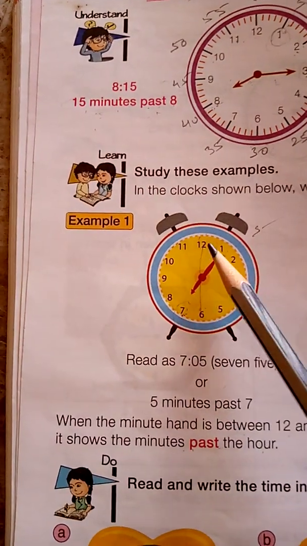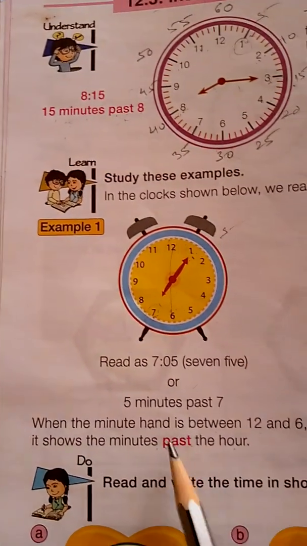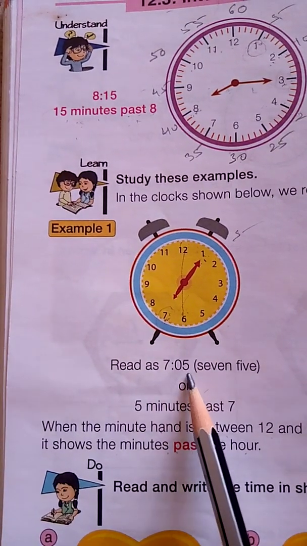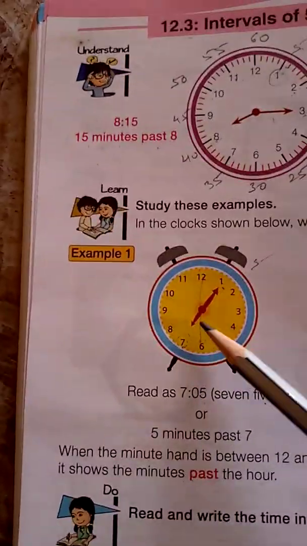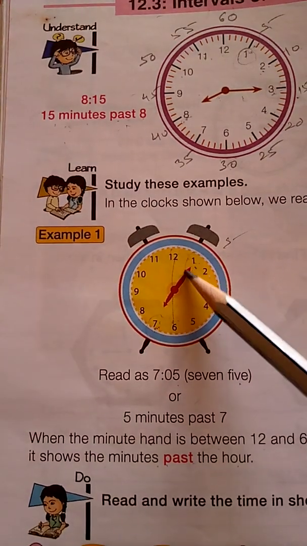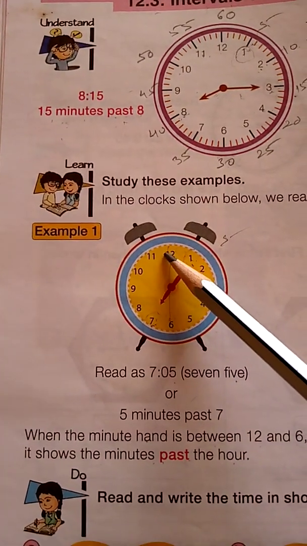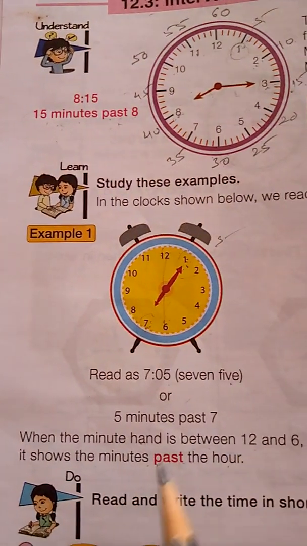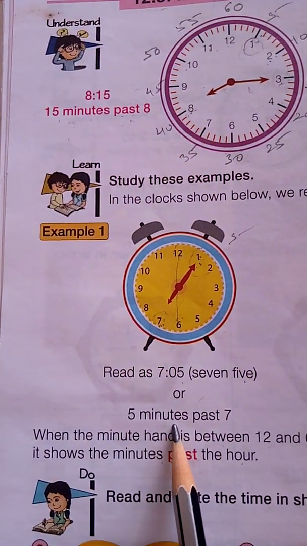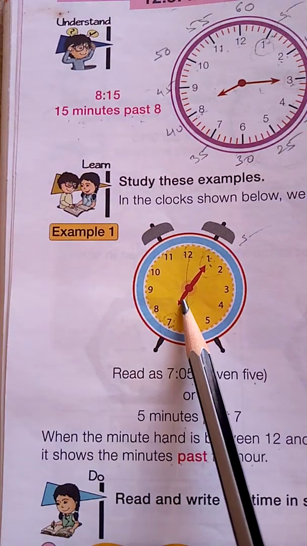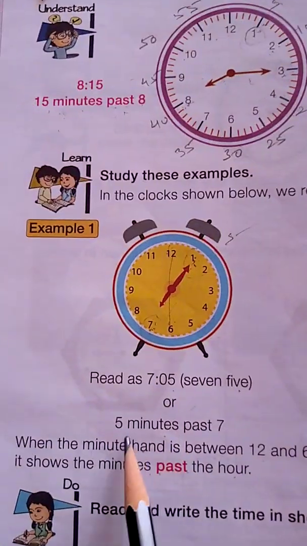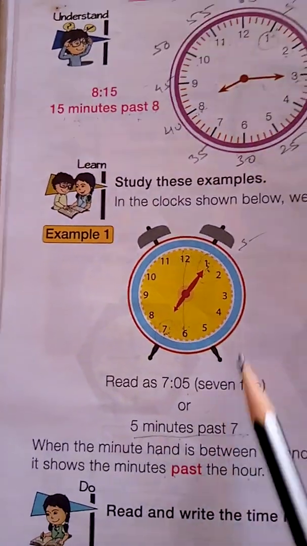The hour is 7. How many minutes has passed that hour? 5 minutes. So you write it as 7 5. First will be the hour and then you have to write the minute. 7 past 5. Is it clear, children? Or you can write 5 minutes have passed 7. Just 5 minutes. This is the pattern you should write. 5 minutes past 7.